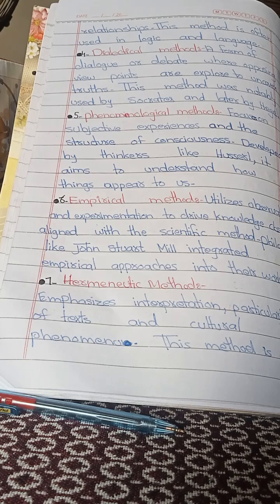In this dialectical method, the Socratic method is a form of argumentative dialogue between individuals based on asking and answering questions. Next, phenomenological method focuses on subjective experiences and the structure of consciousness. Developed by thinkers like Husserl, it aims to understand how things appear to us. In phenomenological methods, phenomenology views the lived experience of human beings as the ultimate source of all meaning and values.